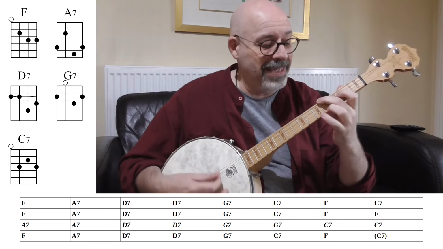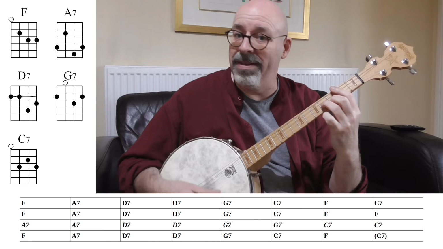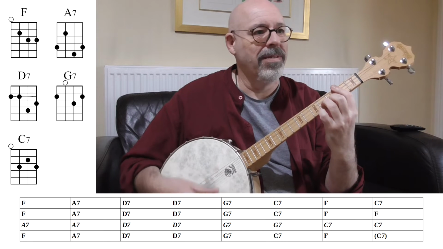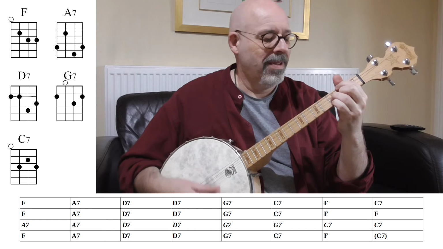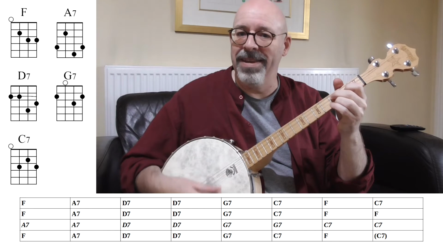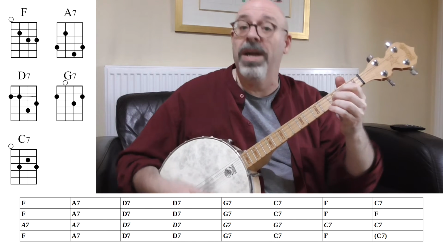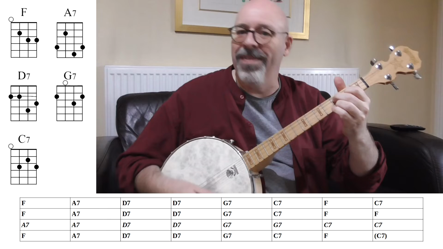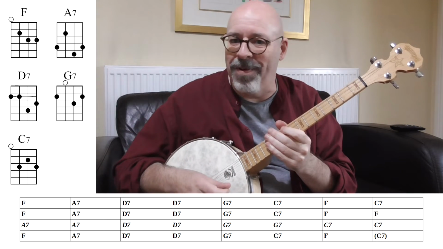And we do the whole of the A section again. F to A7 to D7. The D7's twice as long. To G7 to C7 and back to F. And if we wanted to do the whole song again, we put a C7 on the end and do the whole thing A, B, A all over again.